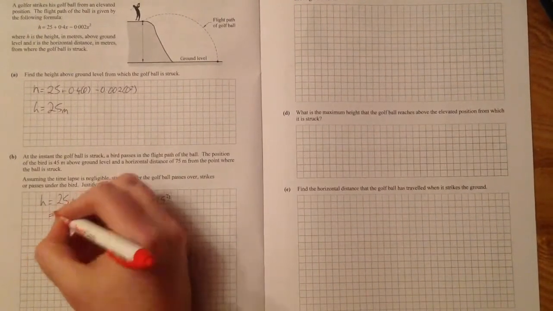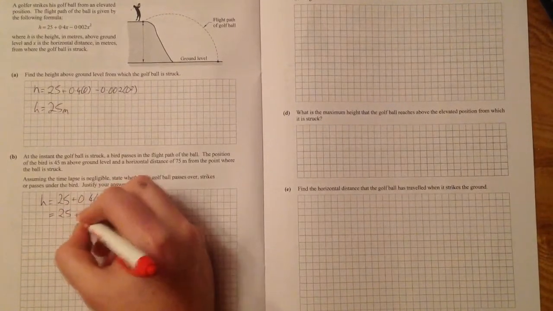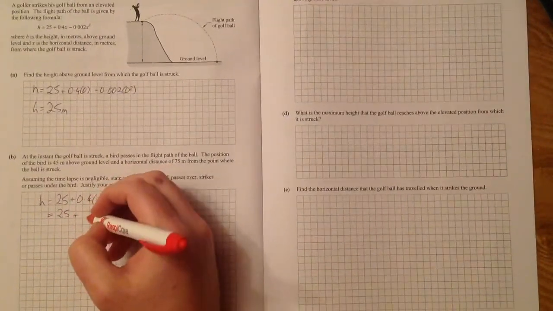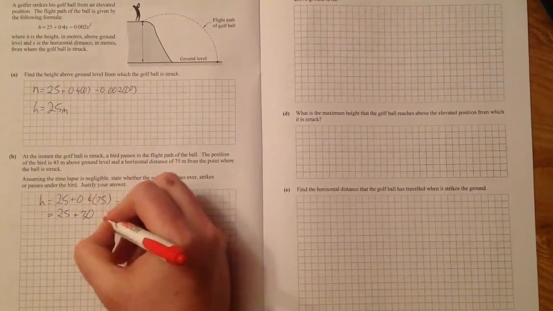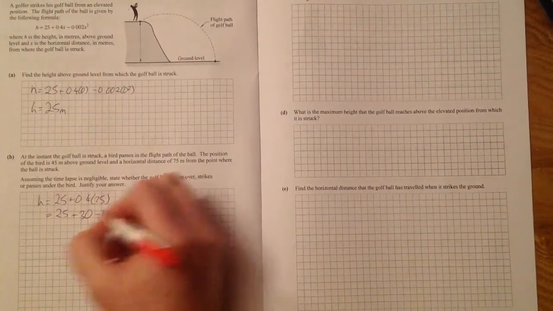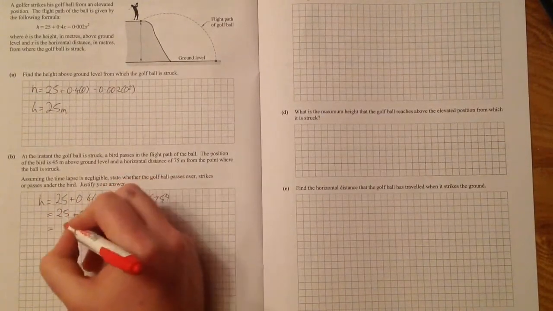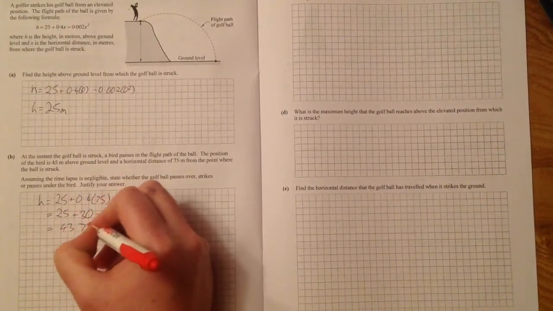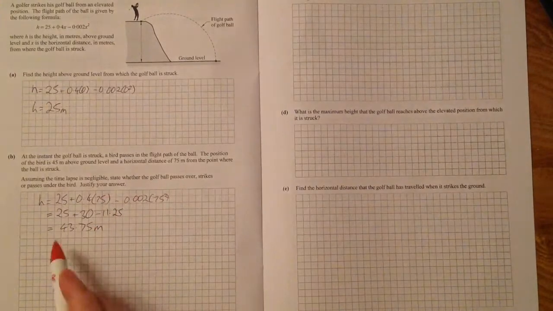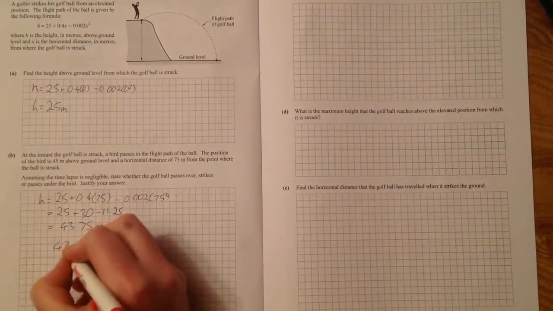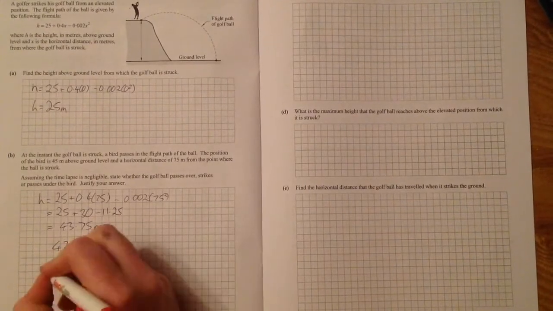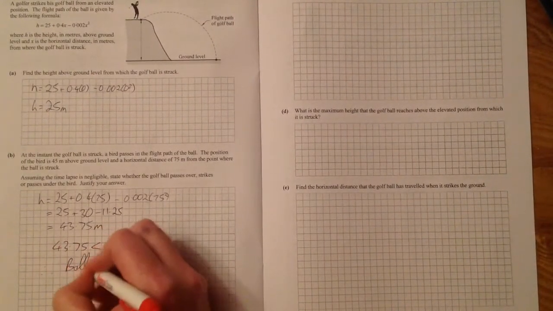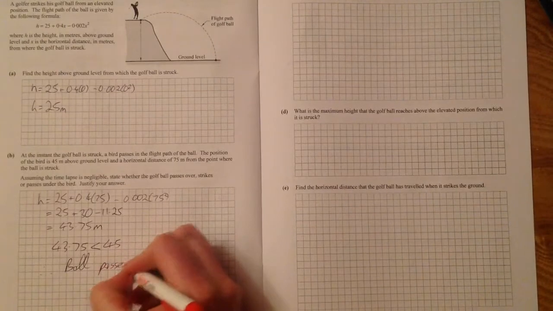So that's going to equal 25 plus 30 minus 11.25. And your final answer then is 43 meters, 0.75. Okay, so 43.75 is less than 45. Therefore, ball passes under the bird.